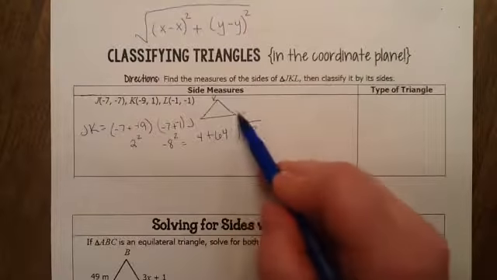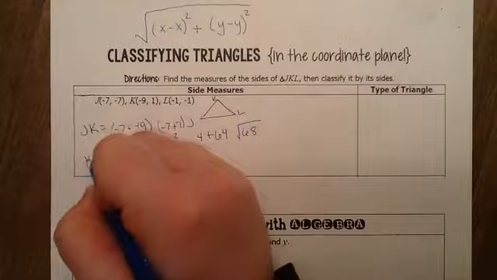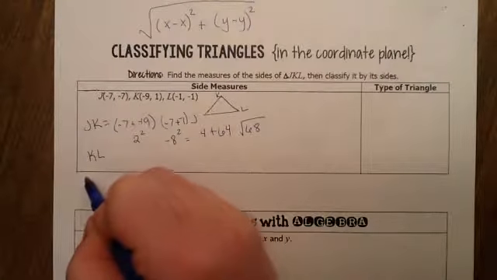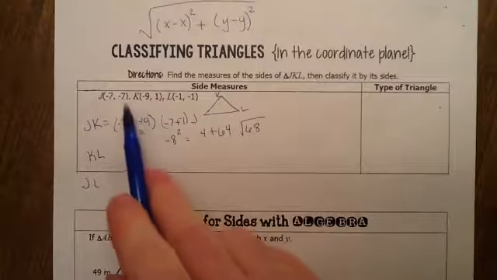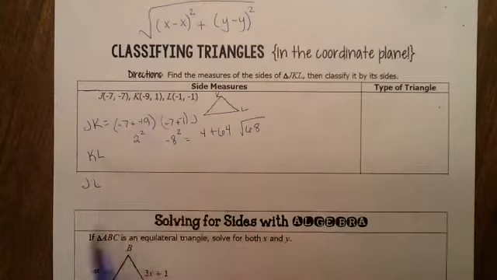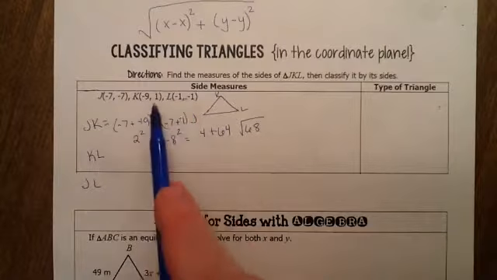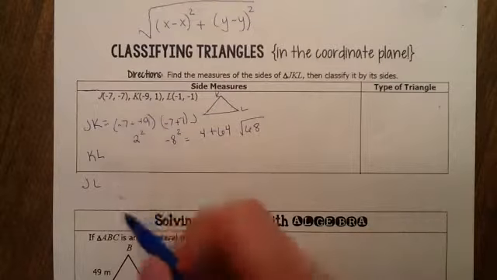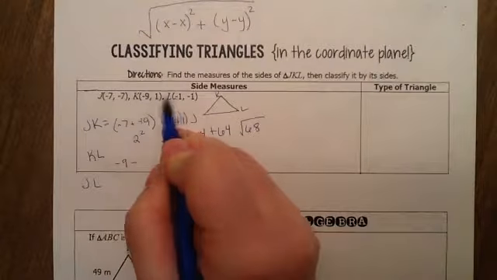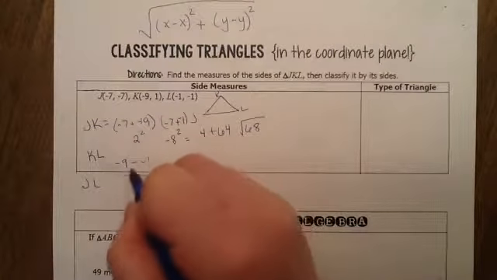Go ahead and find KL and JL. Okay, so I'm going to use these two, find KL, then use these two and find JL. Let's see how you did. KL, using these points, subtract the x's. -9 minus -1.